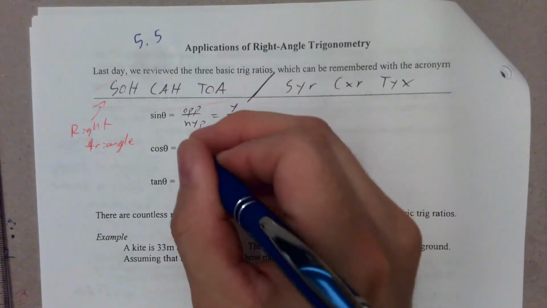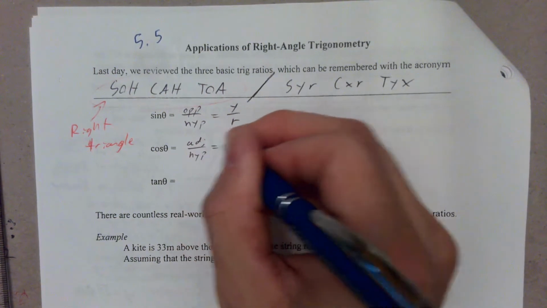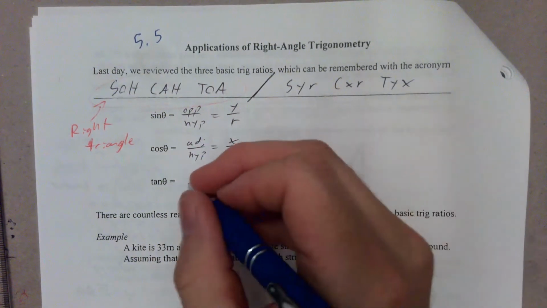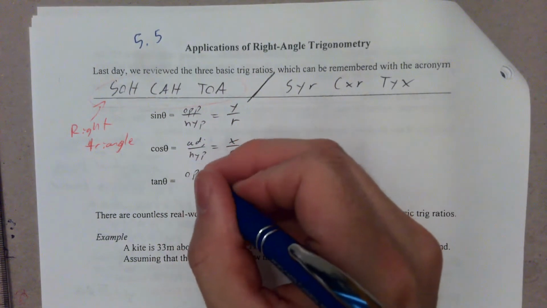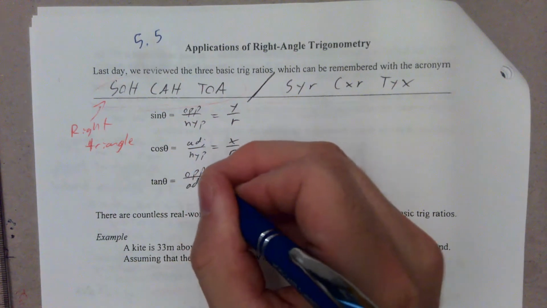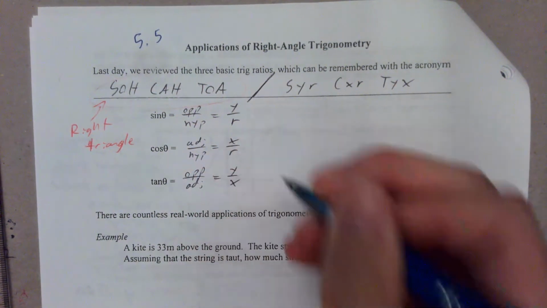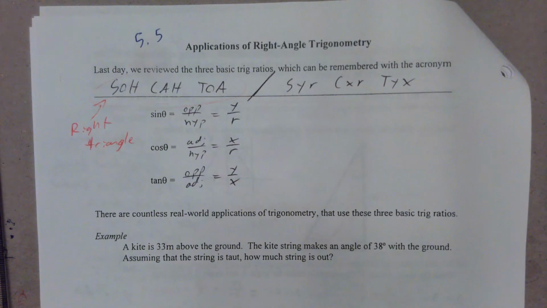Cosine of theta is the ratio of the adjacent to the hypotenuse, or the ratio of x to r in standard position. And the tangent of theta is the ratio of the opposite to the adjacent, or y to x in standard position. These trig ratios do come in handy quite a bit in the real world, so we'll see some real world applications right now.